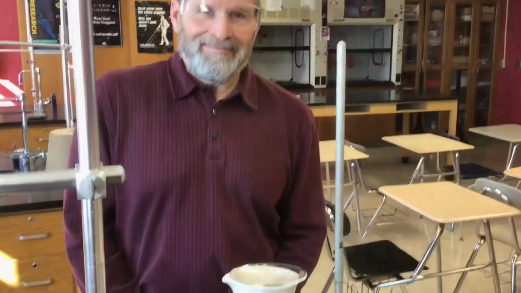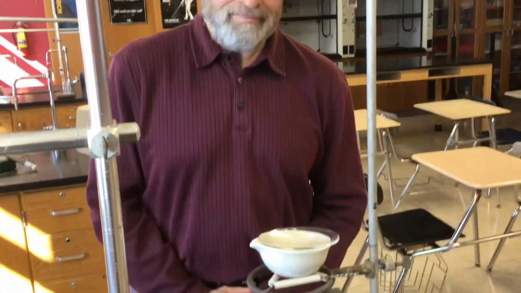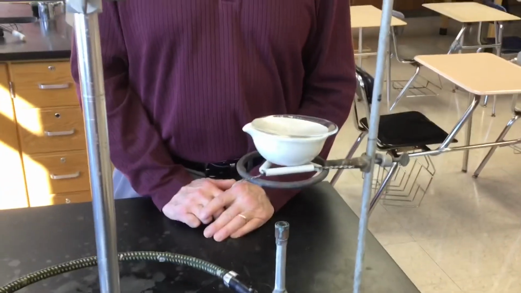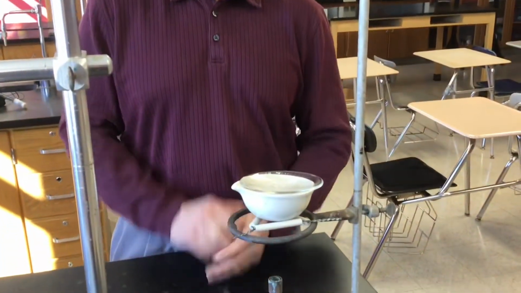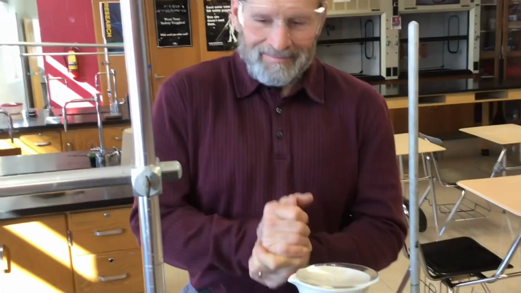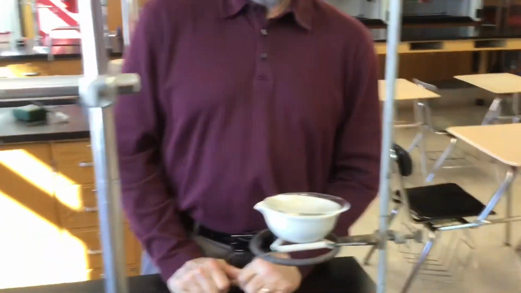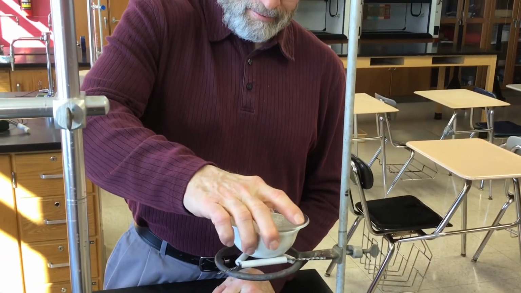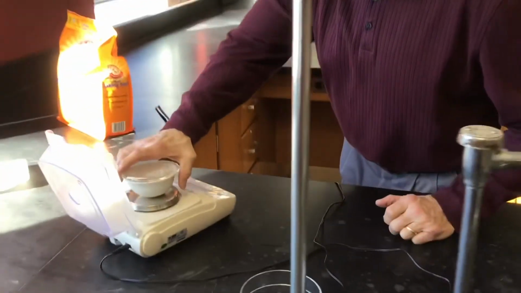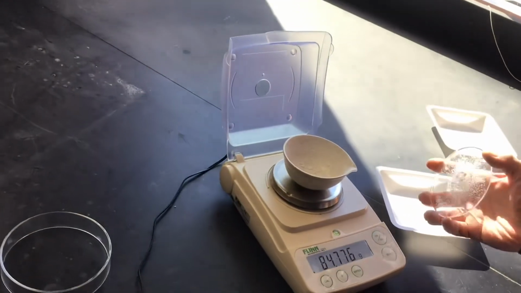Okay, so we've been waiting at least 10 minutes. This thing is still rather warm. Mr. Hevel says that he's not going to be holding on to it and taking too long of a visit with it. We're going to transfer it over to the balance here. Of course, it overloads the balance. Oh, I forgot about that. We'll have to do it in two parts.